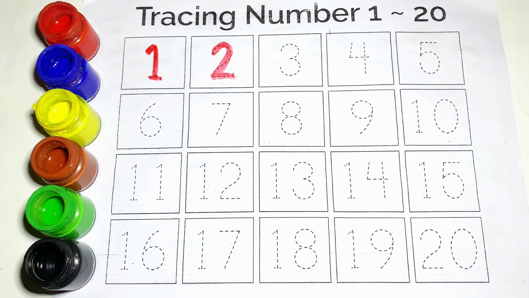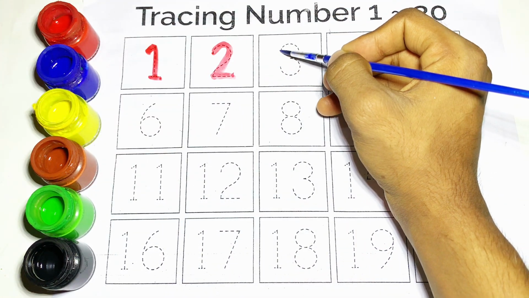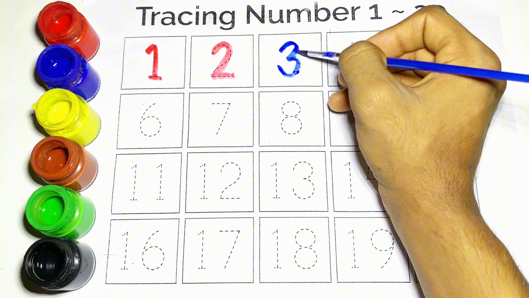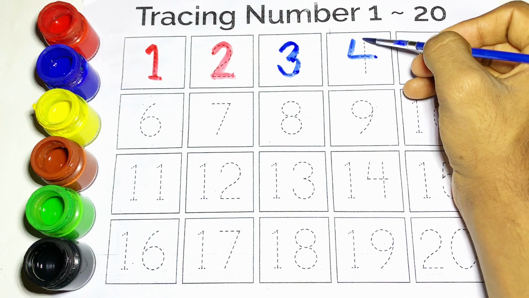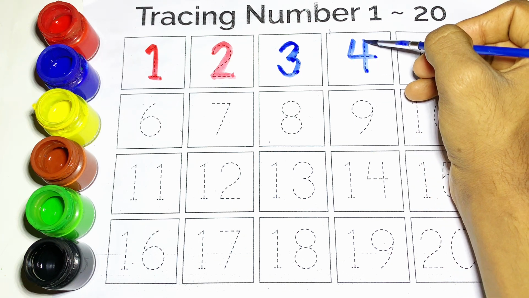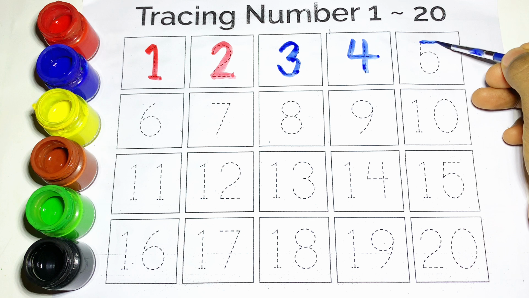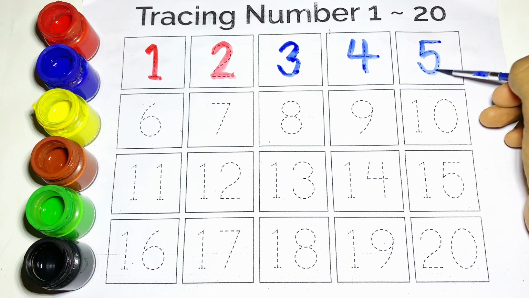Kids, now 3, the numbers of 3, and use blue color. T-H-R-E-E, 3. 4, the numbers of 4, and again use blue color. Now 5, the numbers of 5, and again use blue color.